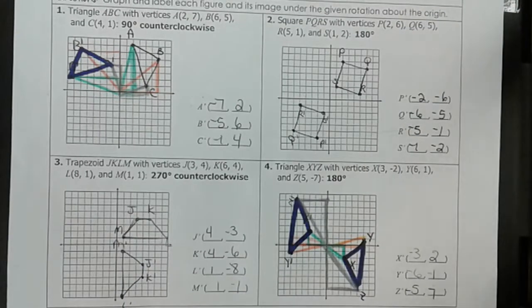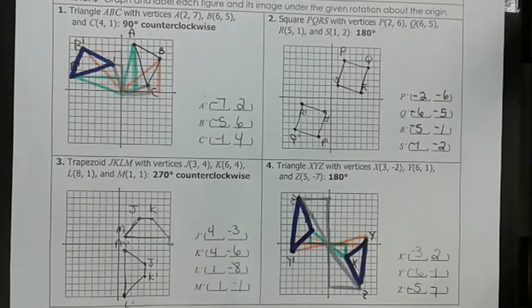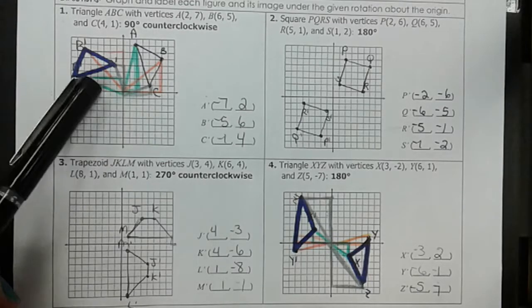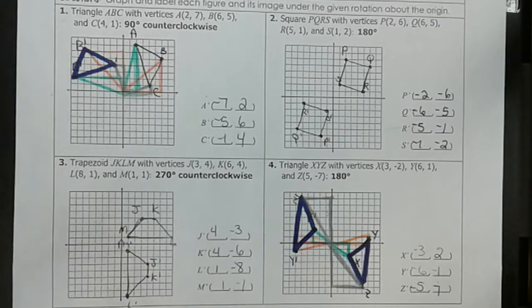All right, so we've graphed these different rotations, some of them using patty paper, some of them using right triangles, lots of different things, but there are some shortcuts. There's coordinate rules that we can use. So let's take a look and see if we can recognize those.